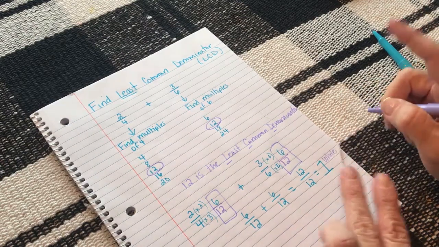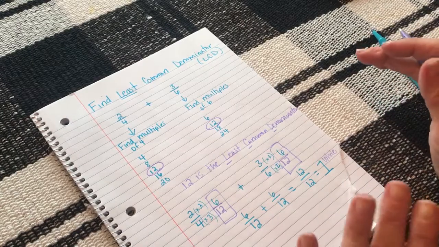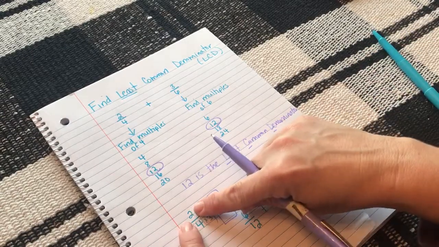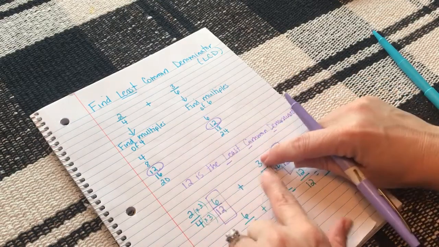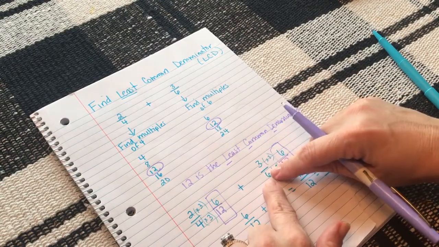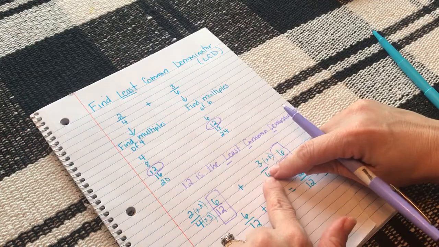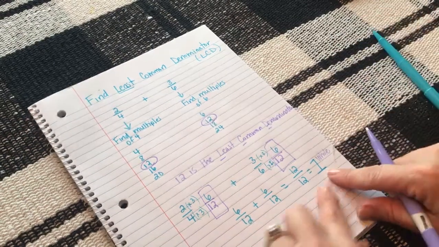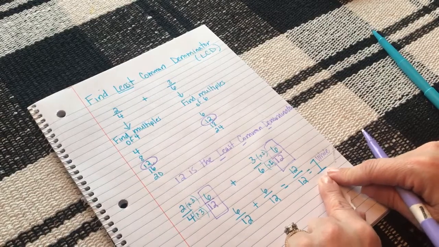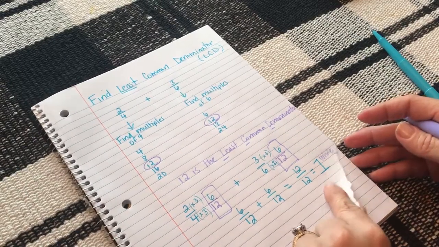And I want you to think about it. Sometimes you have to sit there and think, does this make sense? Well, I know that 2/4 is equal to a half because 2 is half of 4. I also know that 3/6 is equal to a half because 3 is half of 6. And I know that a half plus a half equals 1 whole. So we are right.